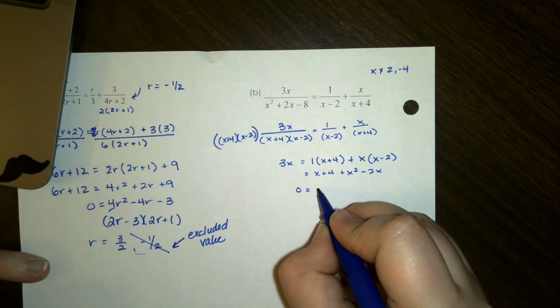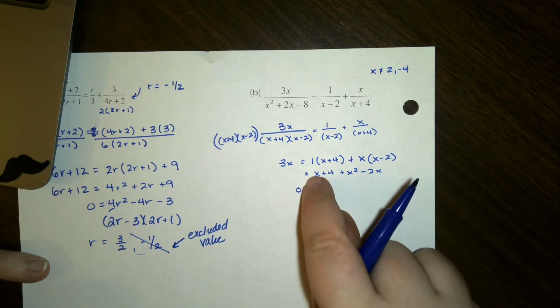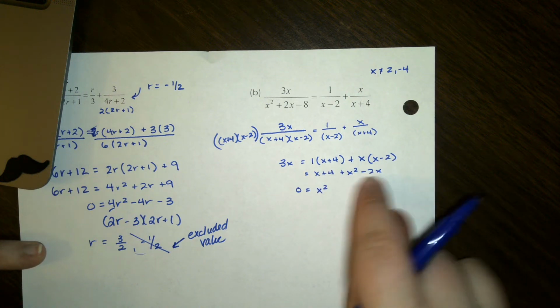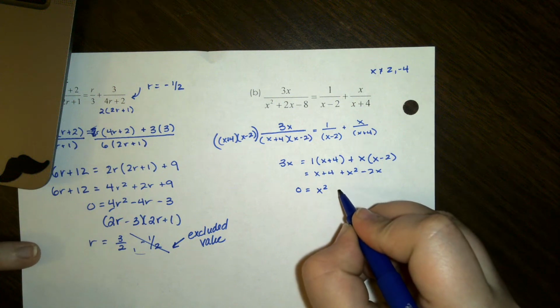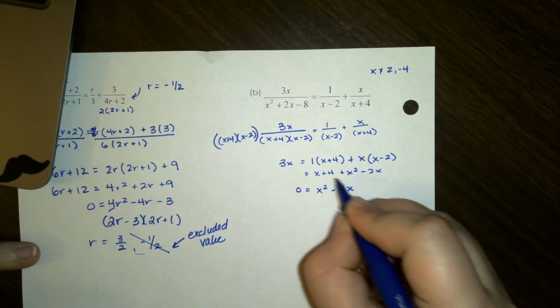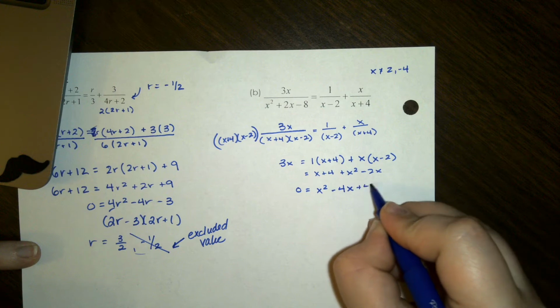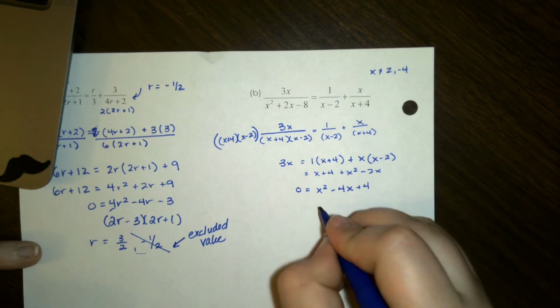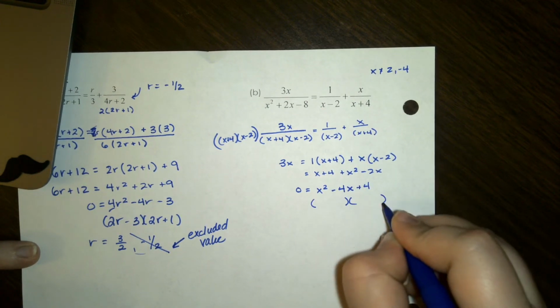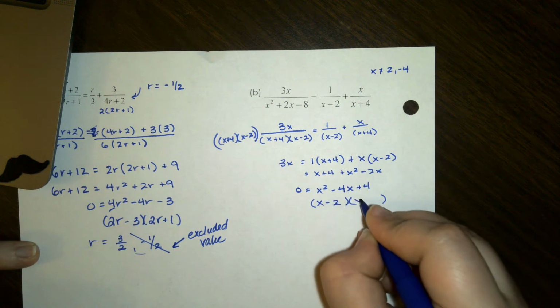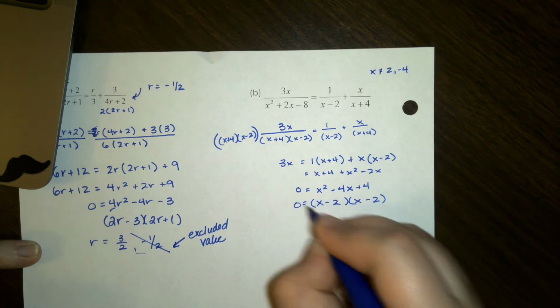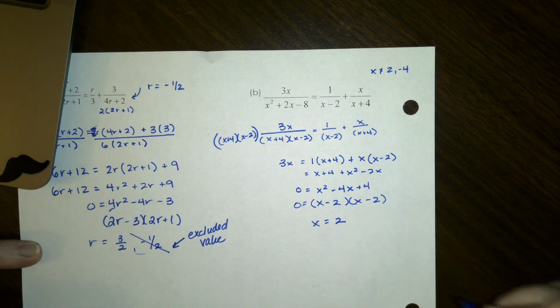And we get x squared. There's an x, negative 2x, that's negative x, minus another 3x would be negative 4x. That 4 doesn't combine with anybody, so we just get plus 4. Gonna factor it again. I get x minus 2, x minus 2. And I get that x equals 2.